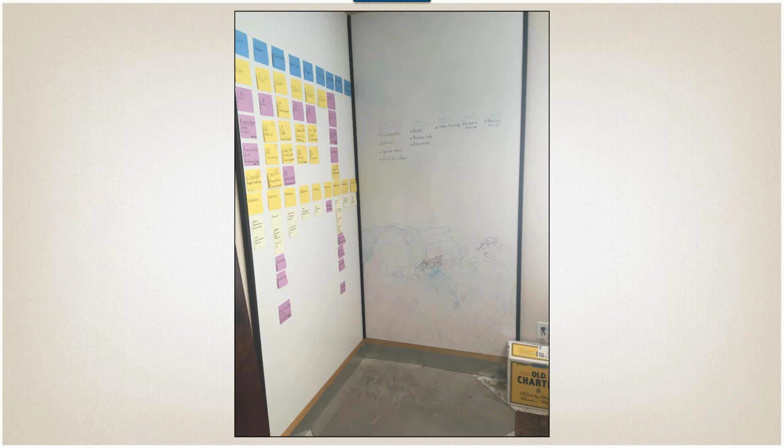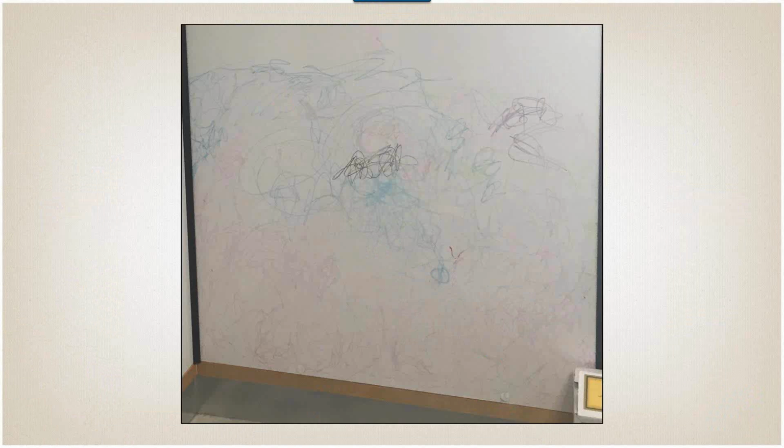And Rob, yes, that case of bourbon there in the corner is for medicinal purposes only.